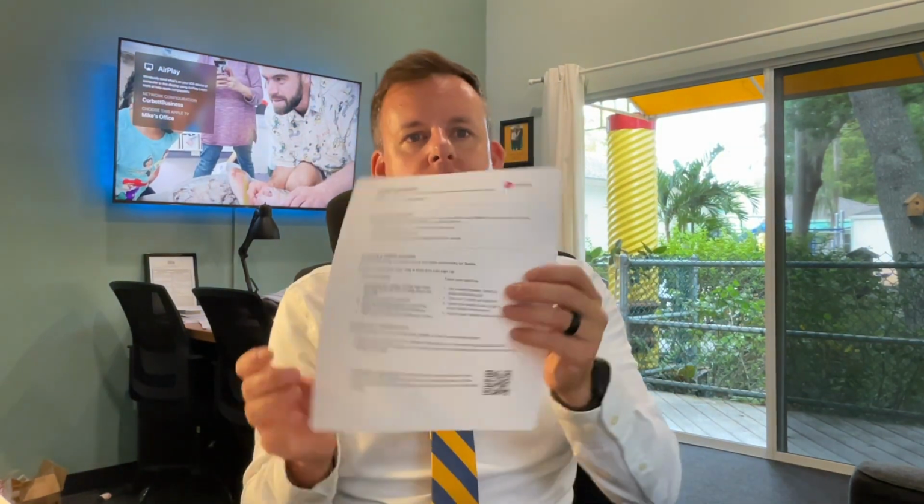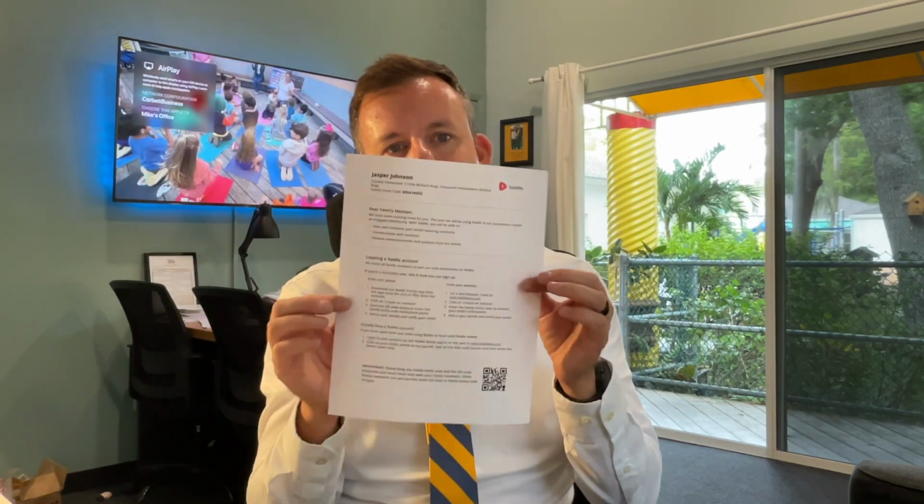So you should receive one of these at back to school night. If you need one of these letters, this is an invitation to Toddle, and it has a little QR code on it. You can get this from the front office, or you can just ask your child's teacher. You want to download the Toddle Family app. It's in the App Store. It's both Google, Android, and Apple. So feel free to go ahead and download that.